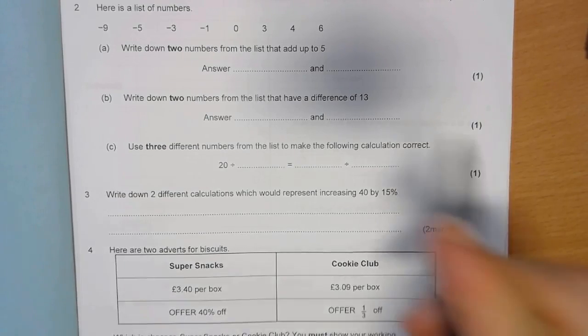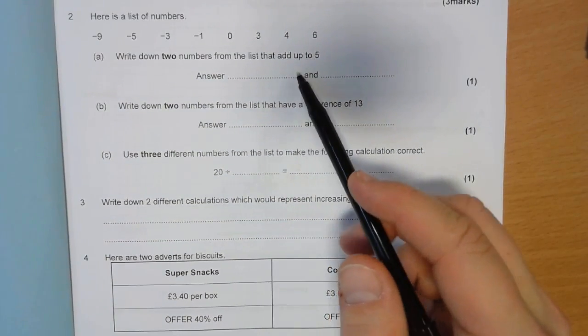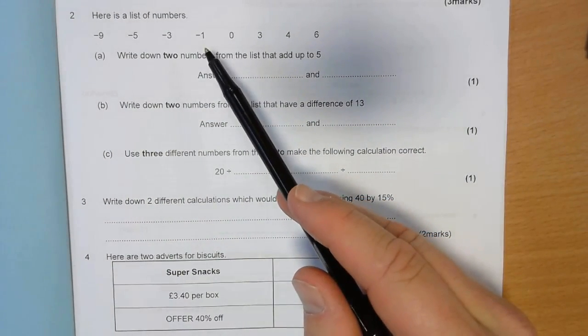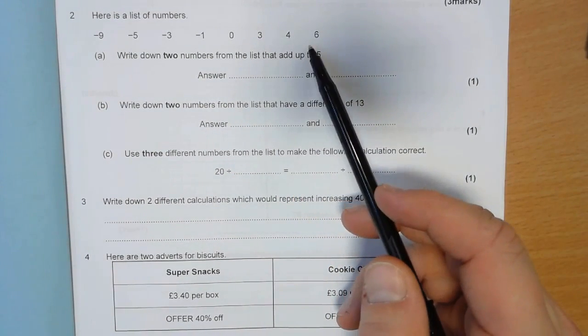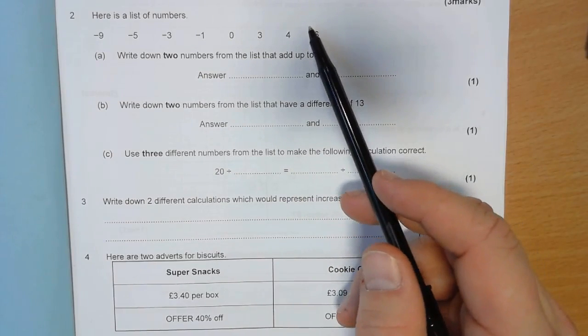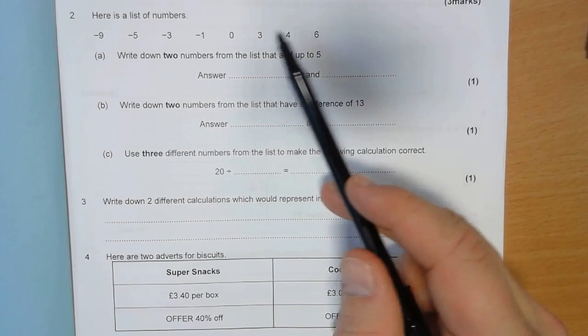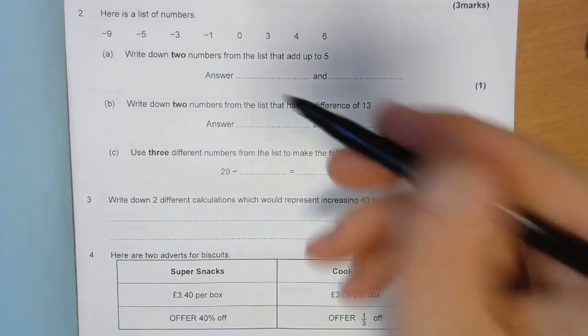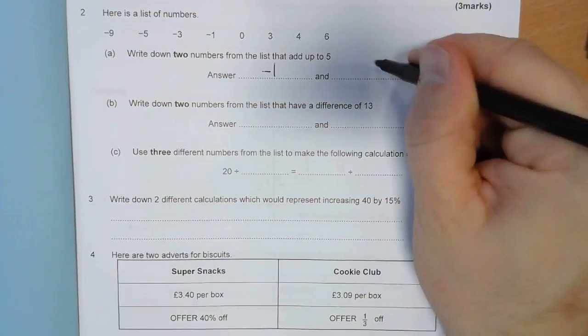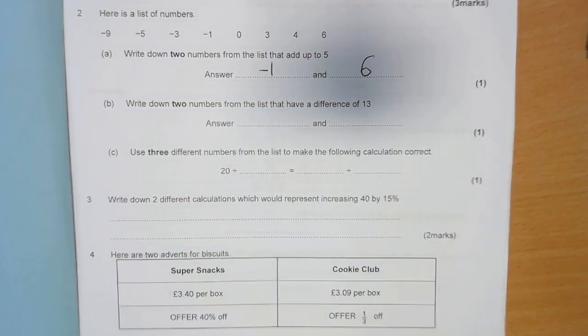So none of the positive numbers together are going to add up to 5, so I know I'm going to have to use negative numbers. And to get to 5, the only positive number big enough is this 6. If I put that together with -1, I get to 5. So my answer is -1 and 6. Could be either way round for that one.